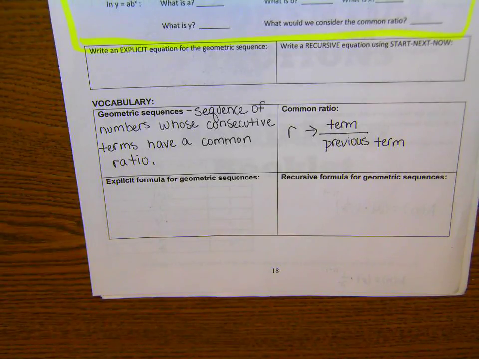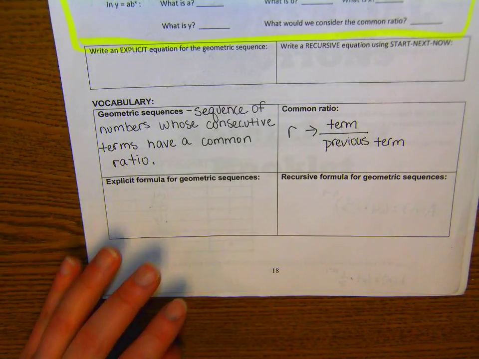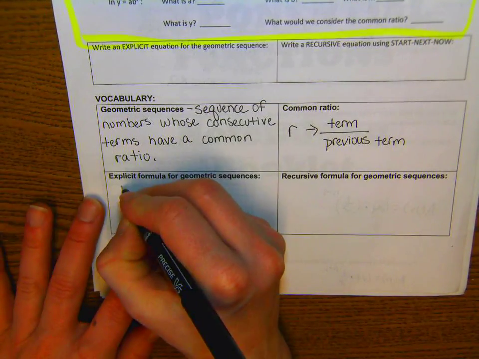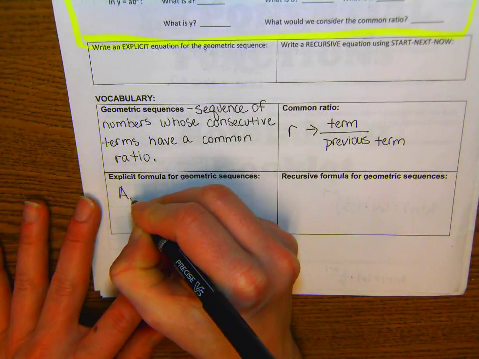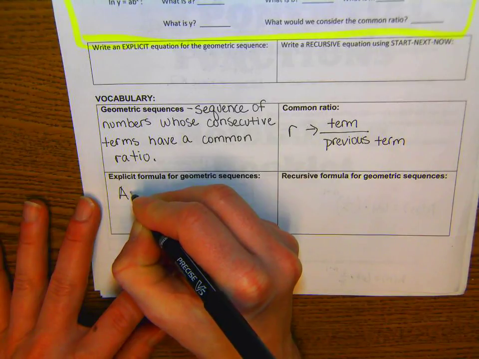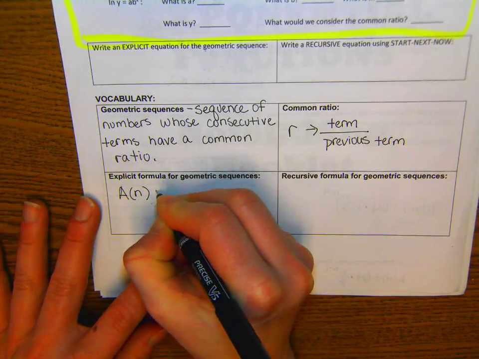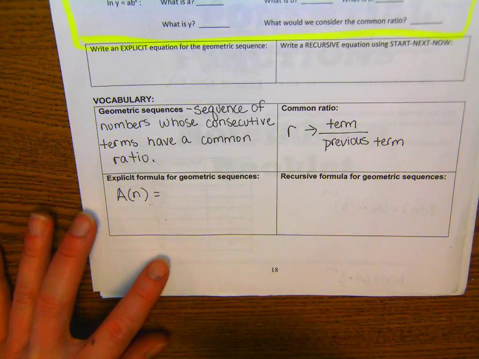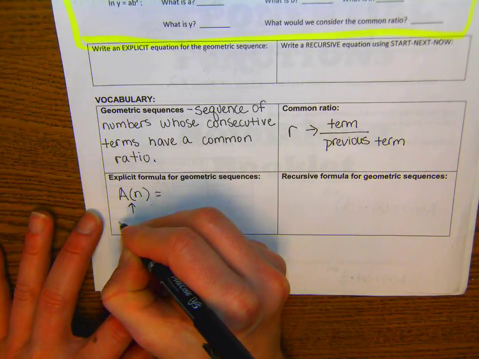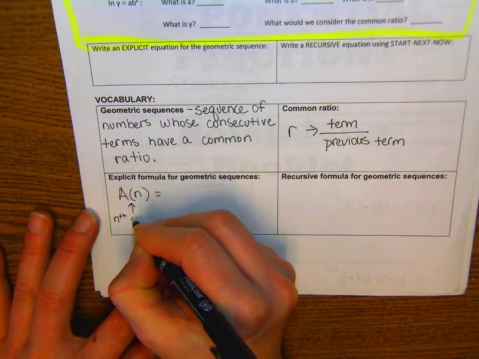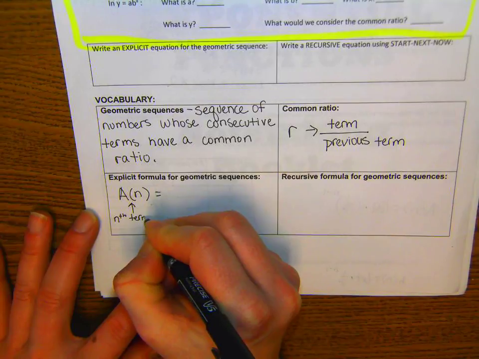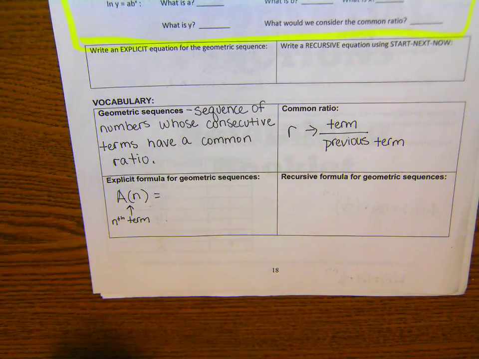And so explicit formulas look just a little bit different. They're written like this: A sub n, or A of n, and this means to find the nth term. So maybe it's going to be the 10th term, the 12th term.